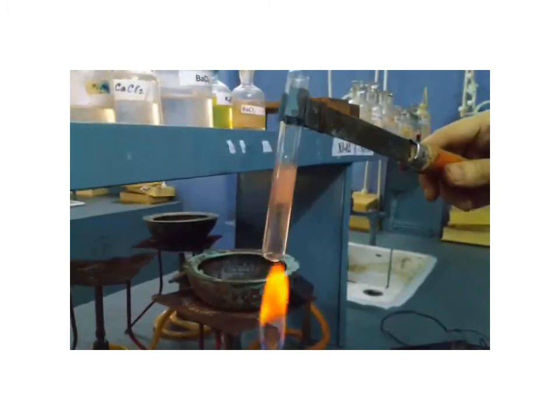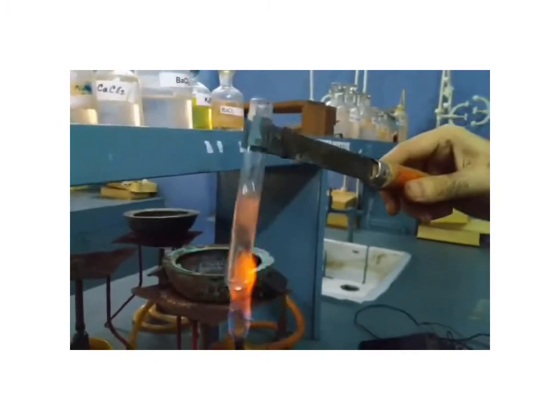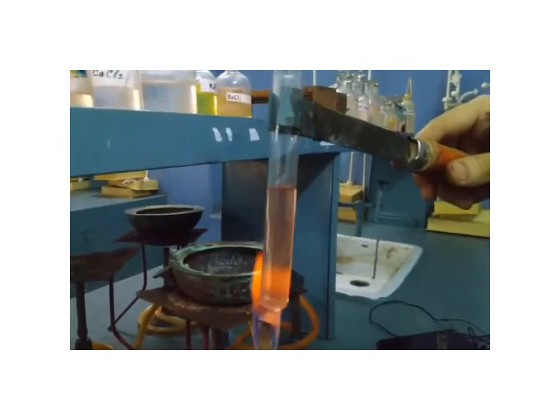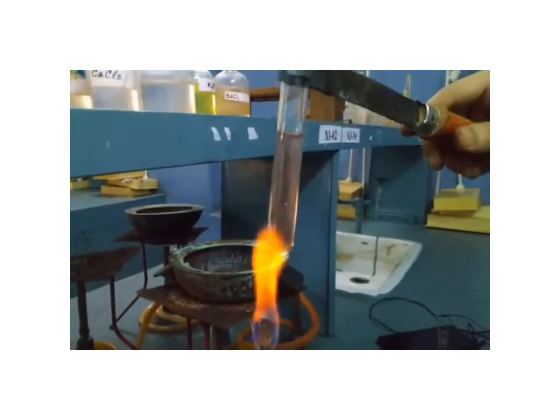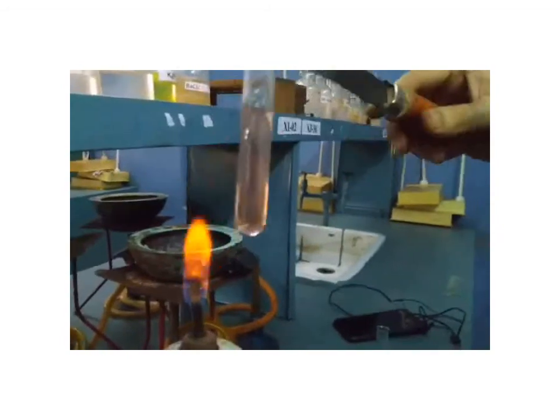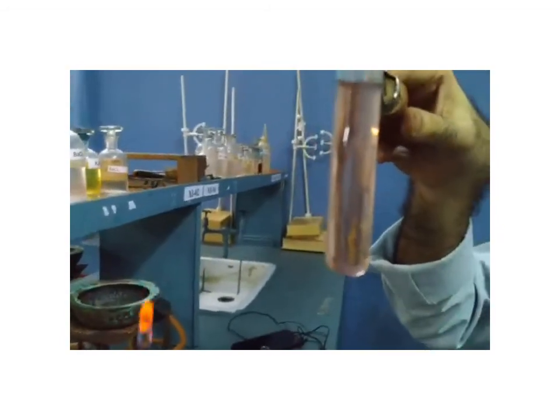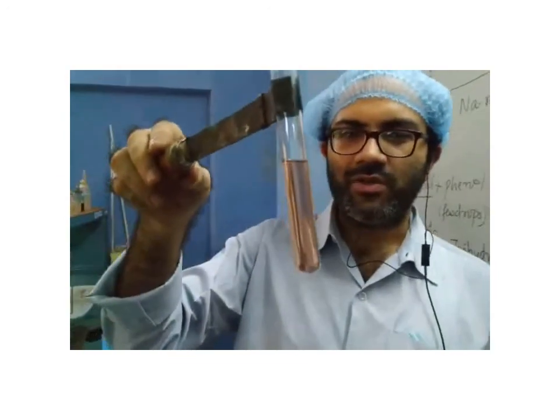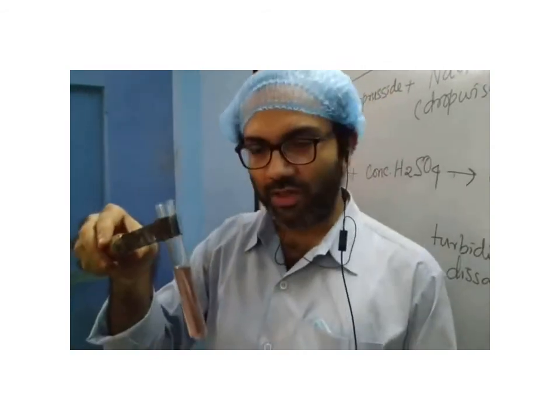As you can see, the turbidity is disappearing. Can you follow? The turbidity is disappearing, and you can see a transparent solution. Just check it out. Before there was turbidity, and now it's a transparent solution. Nothing is there. It's a clear, transparent solution. So this is a confirmatory test for glycerol.